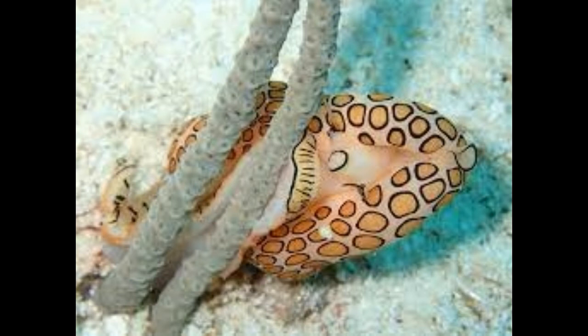Within 10 to 12 days after an adult female lays eggs, the larvae emerge. The larvae feed on plankton and develop into young snails that are less than 5 mm in length. The average lifespan of the flamingo tongue snail is around 2 years.